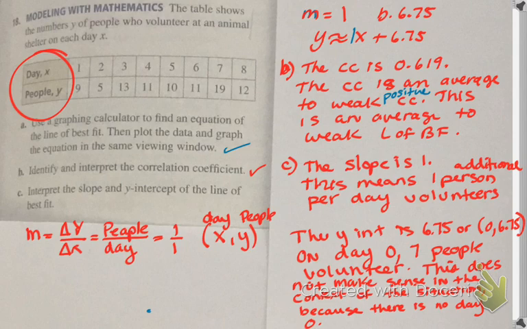And then we also do the same thing with our y-intercept. Notice how I wrote the y-intercept in ordered pair form. You have to make sense of that 0. A y-intercept will always have your x be 0. Explain that. Sometimes it makes sense and sometimes it doesn't. If it doesn't, we say it does not make sense. We can still interpret it. It means on day 0 we have about 7 people volunteering. That doesn't make sense in the context of the situation, because you can't have a day 0. Yes.